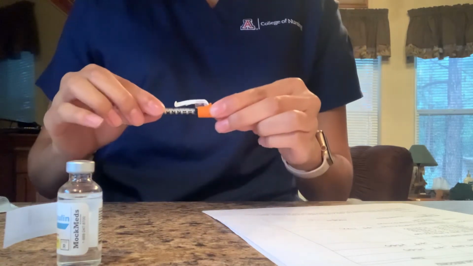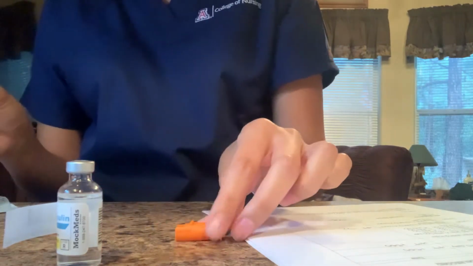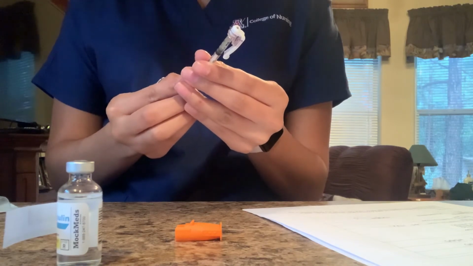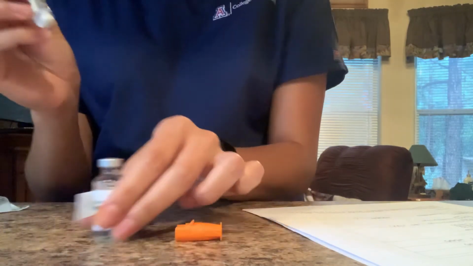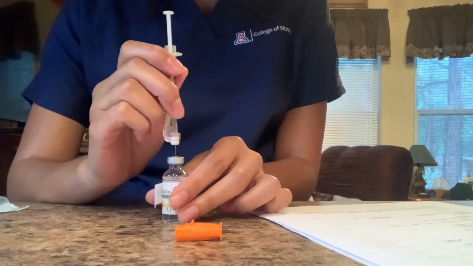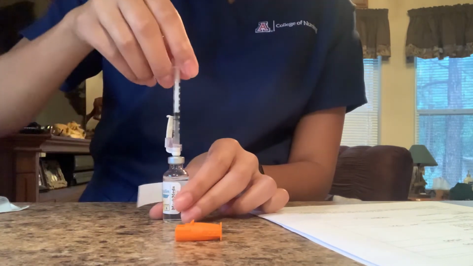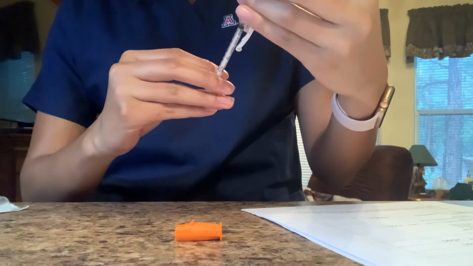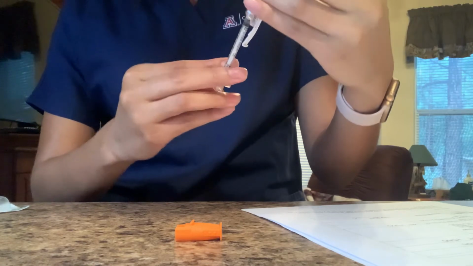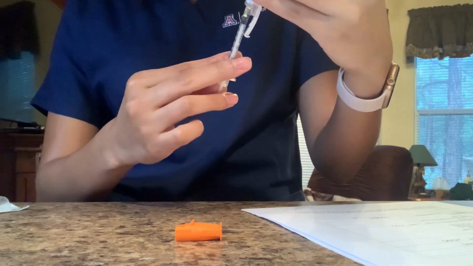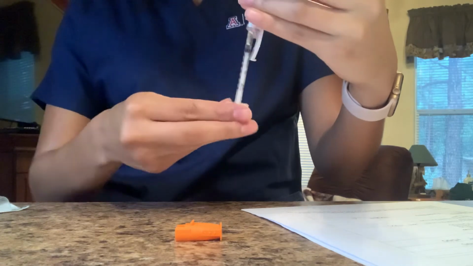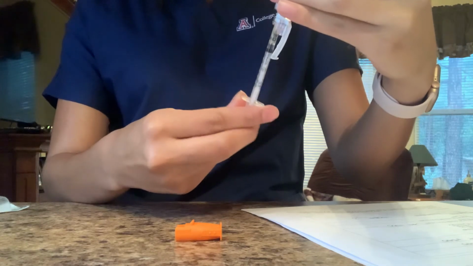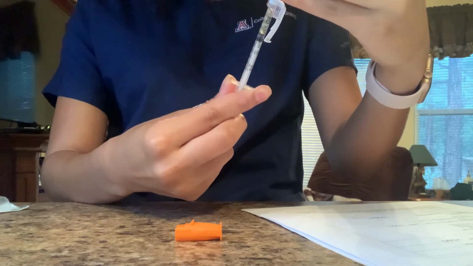She is to get 20 units of this. I'll put this down. So I'm going to draw some air and stick this into the vial. And then I am going to pull up 20 units of insulin. There we go. So I'm being careful not to get any air bubbles.